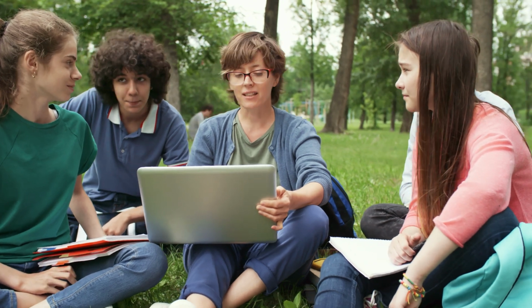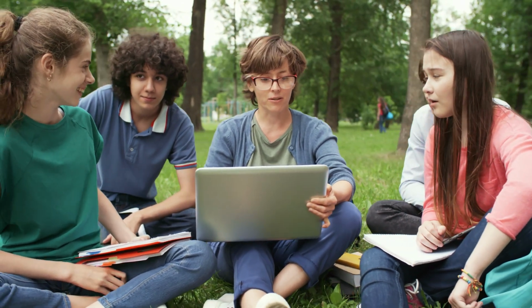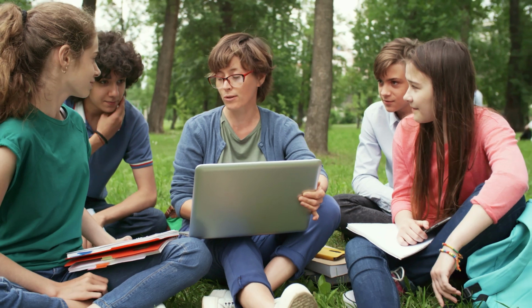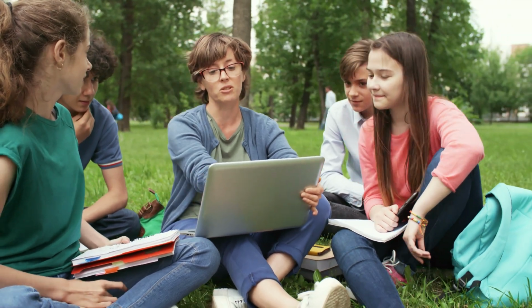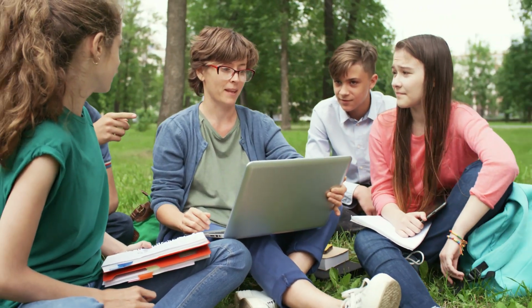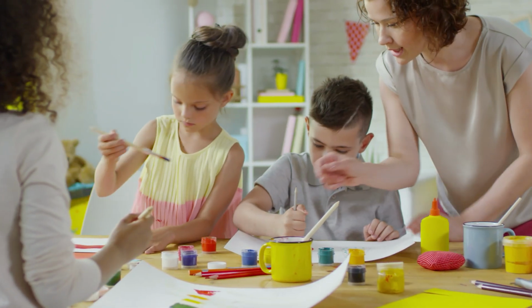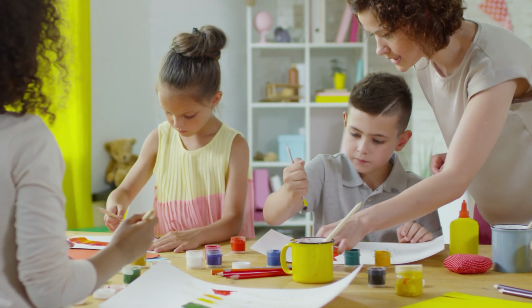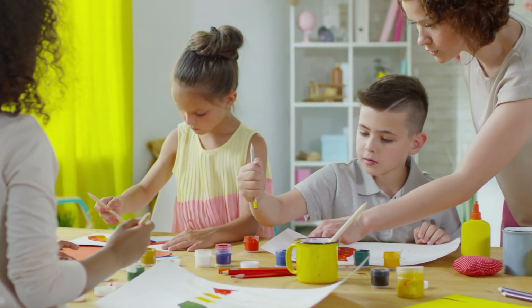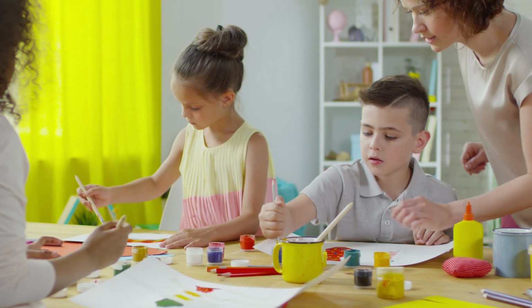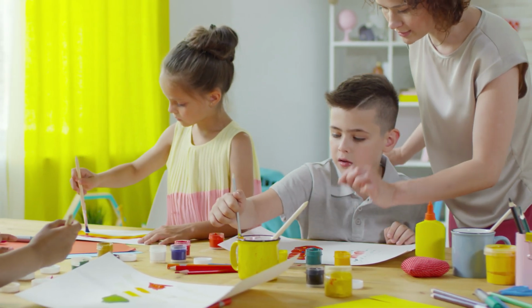Students are encouraged to participate actively through discussions, problem solving, or collaborative activities. They are involved in tasks that require them to think critically about the material and apply what they have learned. Active learning often involves solving real world problems or case studies that require the application of knowledge. This helps students develop critical thinking and analytical skills.